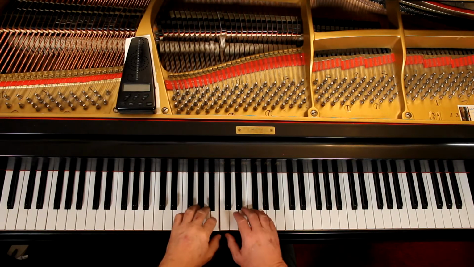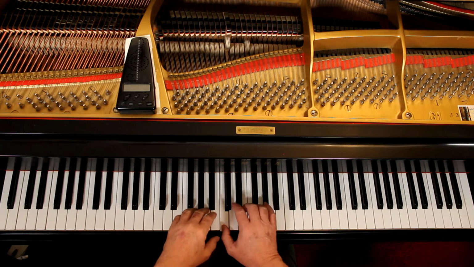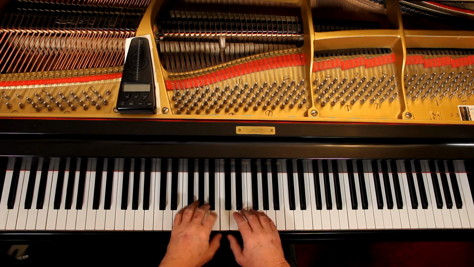1, 2. 1, 2, 3, 4. 1, 2, 3. But you want to get to where you just feel them. You're not forcing them. You may force them at first, but eventually. And that's what, to me, a strong beat is going to be. The beat is going to be those natural accents.